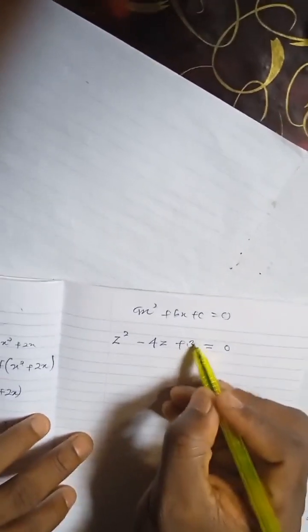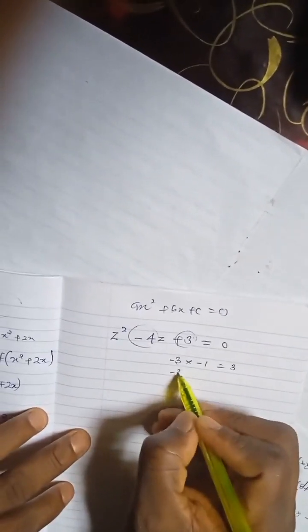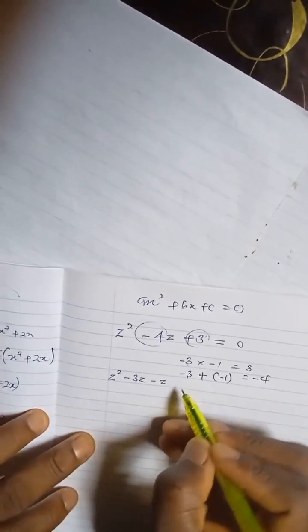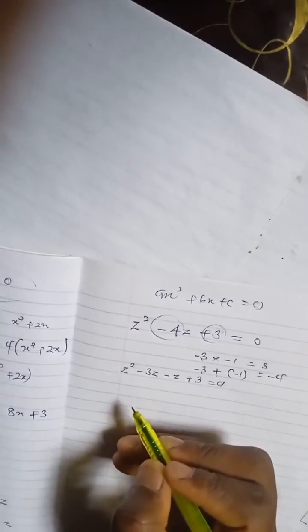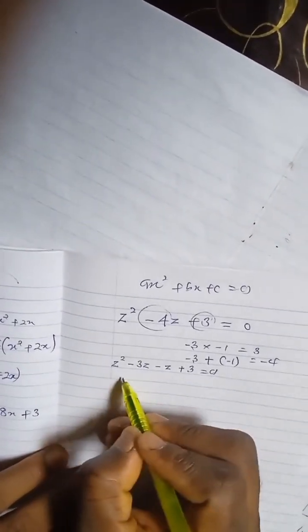We look for two numbers that when you multiply them, you're going to get the last term here, and when you add them, you get the middle term. So those numbers will be minus 3 and minus 1. Minus 3 times minus 1 will give us 3, and minus 3 plus minus 1 will give us minus 4. So we're having z squared minus 3z minus 1z, which I will just write as minus z, plus 3 is equal to 0. If you don't understand this, I'll make a video on factorizing quadratic equations and expressions, so that you know this method that I'm using.